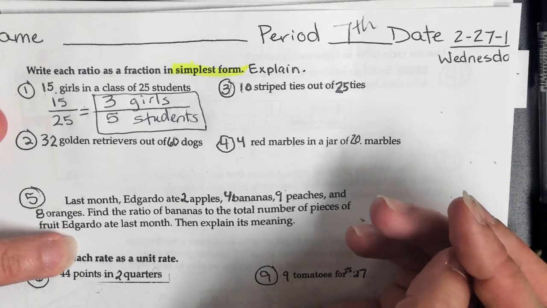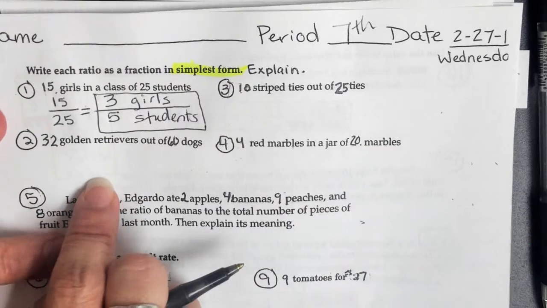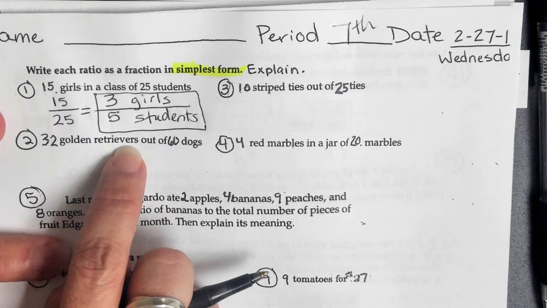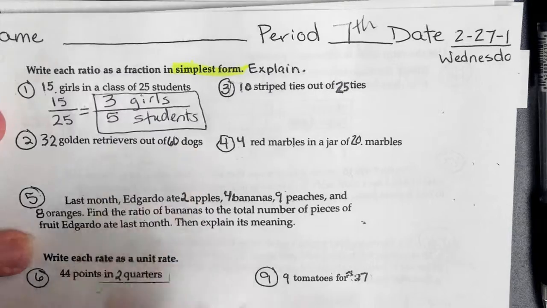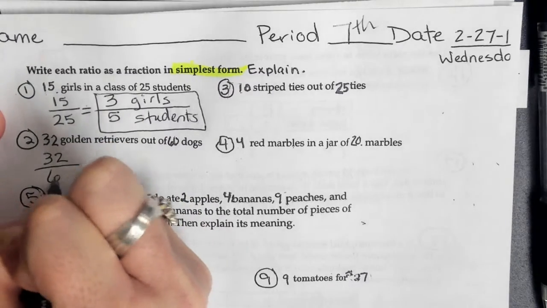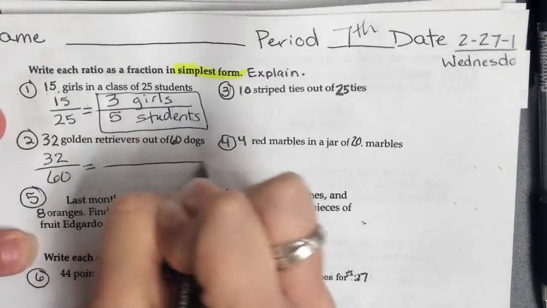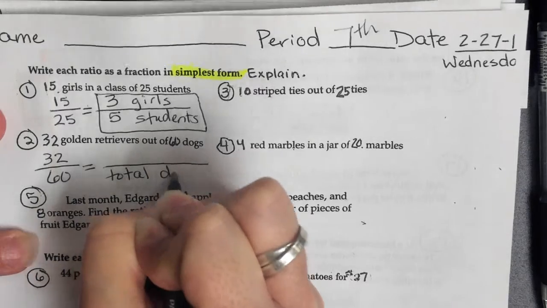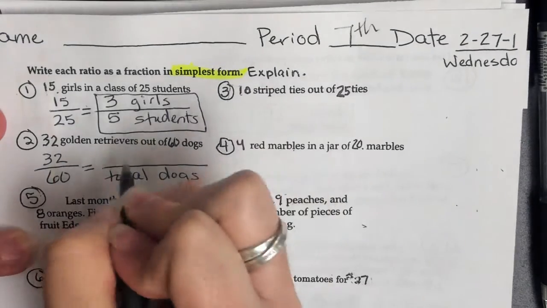I'm going to do this one just because I'm videoing, in case somebody wants to check their work. 32 golden retrievers out of 60 dogs. We'll put 32 over 60, which simplifies to 8 over 15. What goes into those numbers?